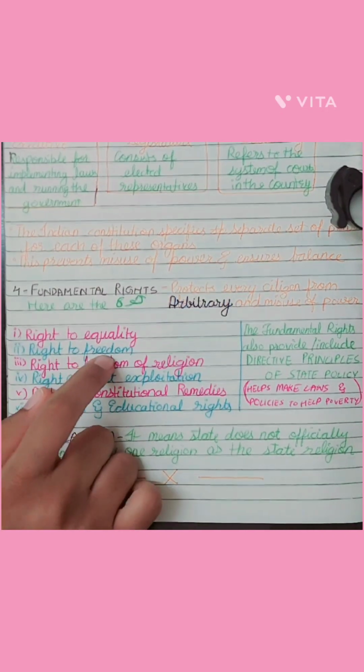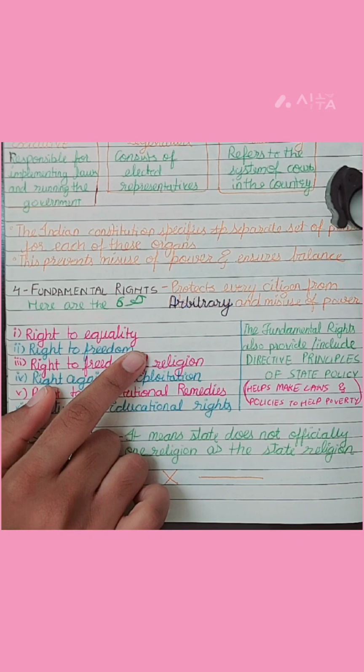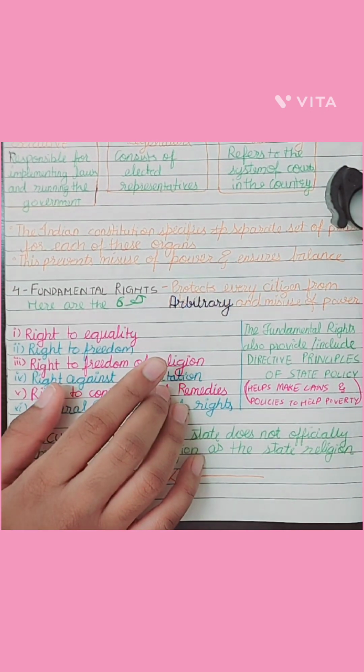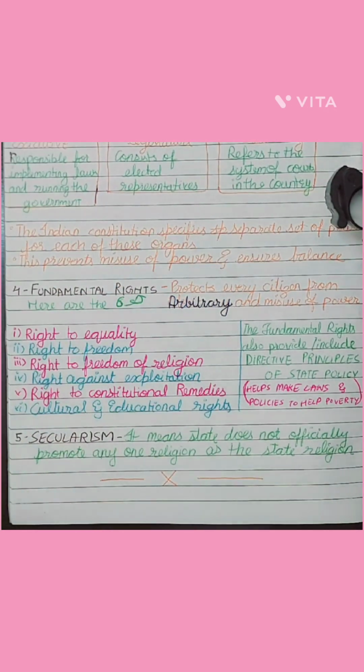Second, right to freedom. It includes freedom of speech and expression, right to form associations, right to move freely and reside in any part of the country, and the right to practice any profession, occupation, or business. Third, right to freedom of religion. Under this right, every person has the right to practice, profess, and propagate the religion of their choice.